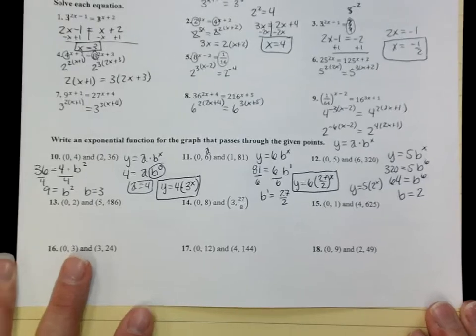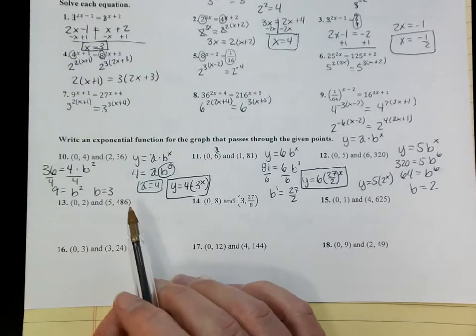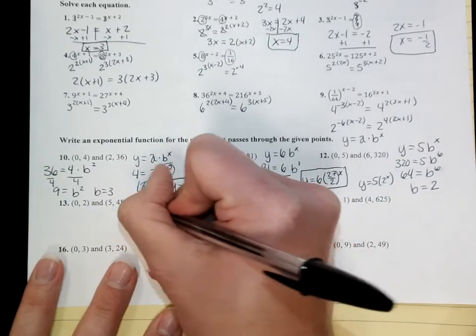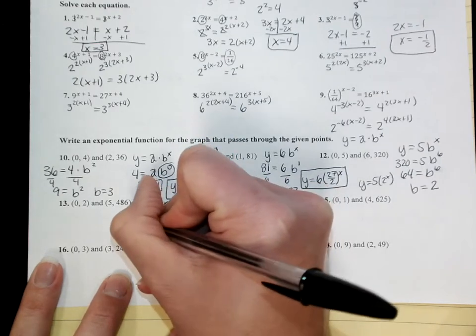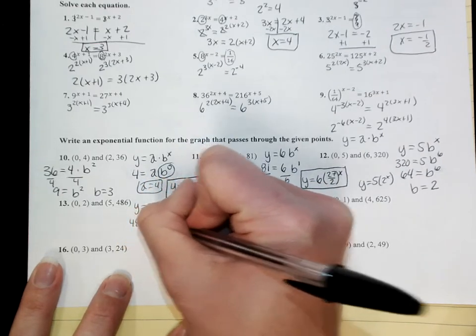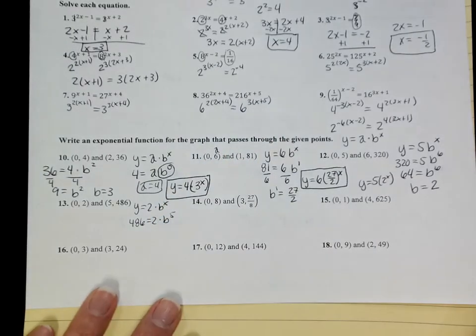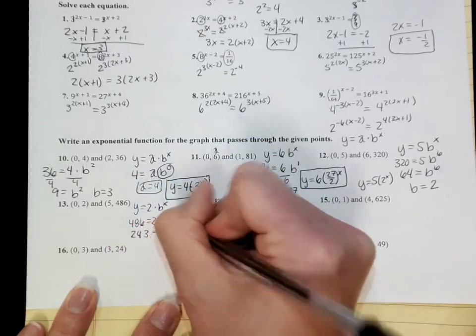Okay. Let's get to maybe a complicated one. I'm guessing you're probably not a fan of the fractions. I guess I'll do 13 too. So I know y equals 2 times b to the x. So 486 equals 2 times b to the 5th power. What a terrible number. So 486 divided by 2 is 243, which equals b to the 5th power.